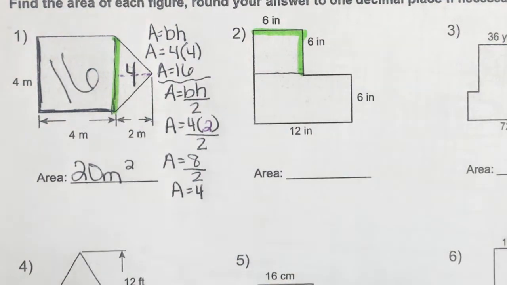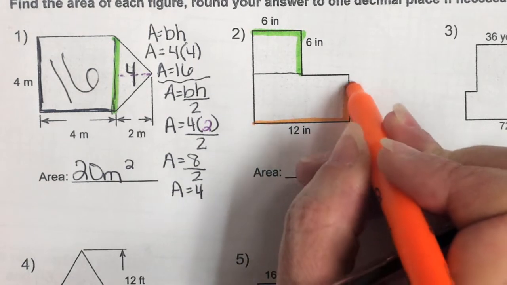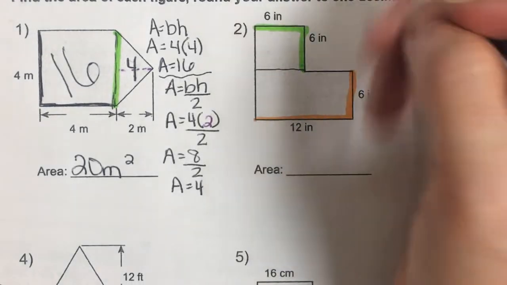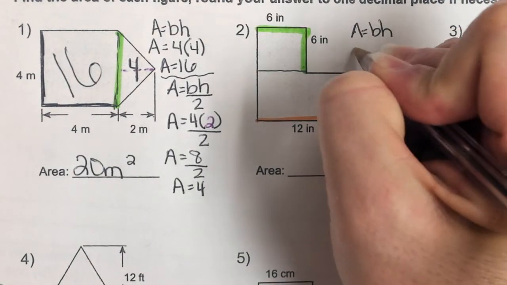If I look at the bottom one, I've got a 12 by 6. Sometimes if you cut it the other way, you may have to slide walls around. So that's kind of why I sliced it the way I did.